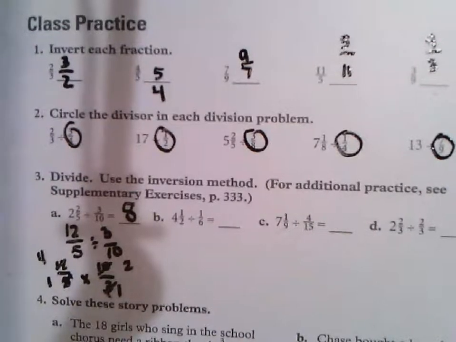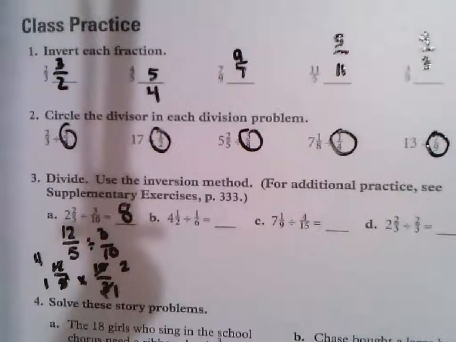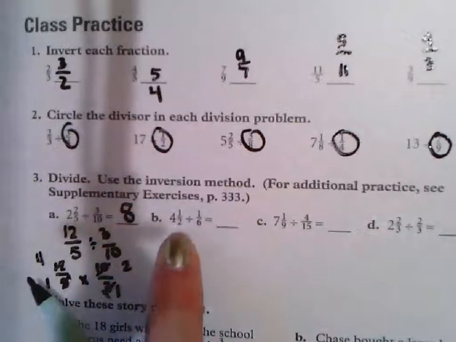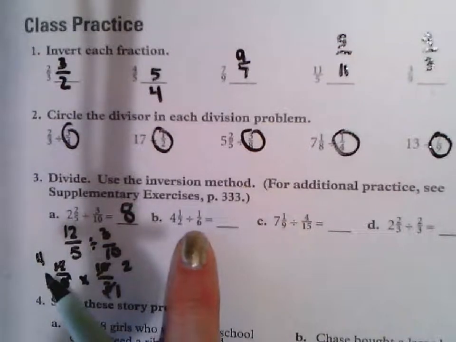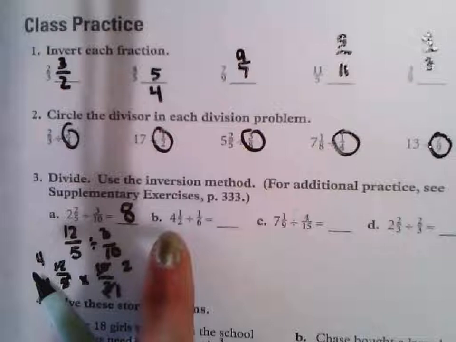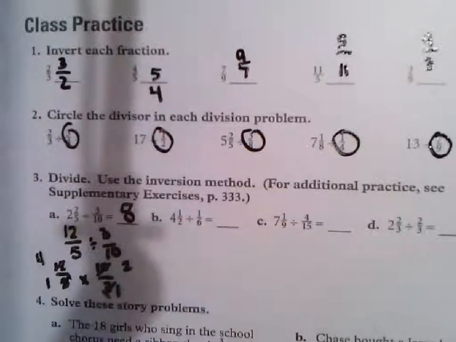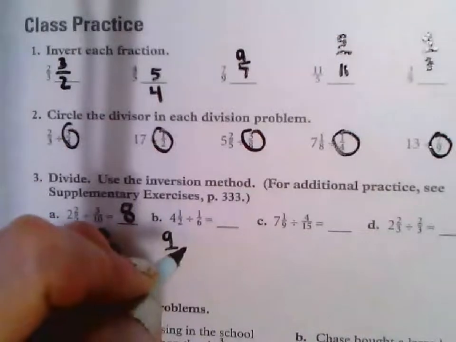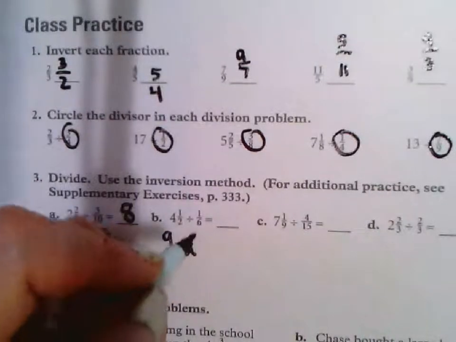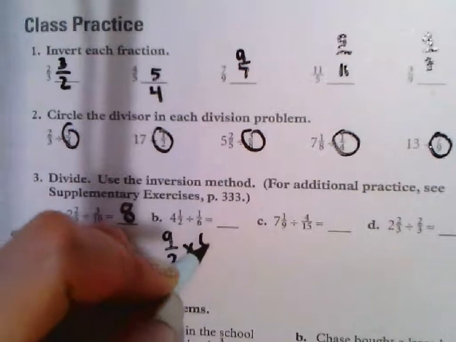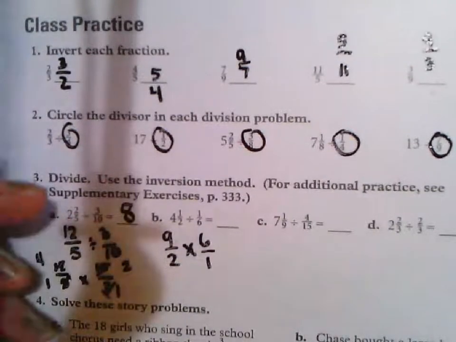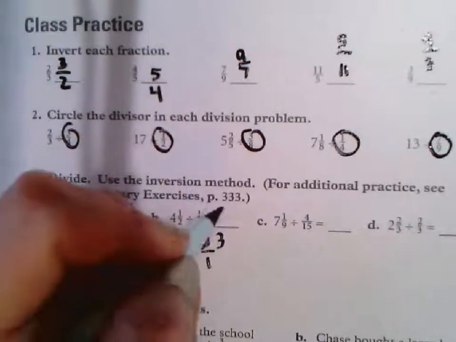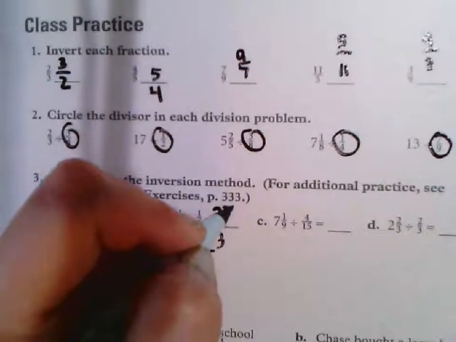Okay, let's do it again. For B, 4½ divided by 1/6. Can we combine these two steps? Can we change this one into an improper fraction and then go ahead and invert this one? Let's try it. 4½, 4 times 2 is 8 plus 1 is 9. So this will be 9/2. Now we're going to change divide to times and we're going to invert this one. Instead of 1/6, we're going to write 6/1. Okay, cancel the 2 and the 6. And 9 times 3 is 27.